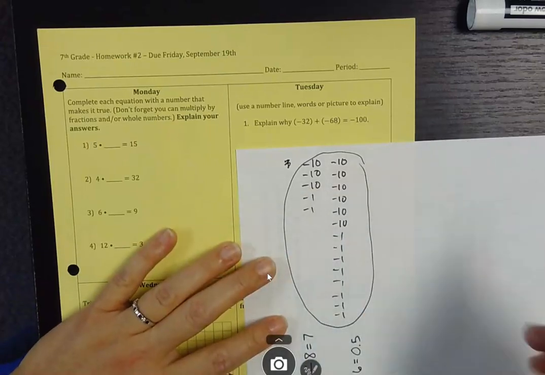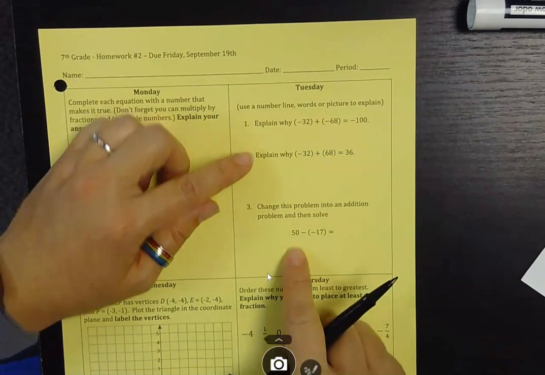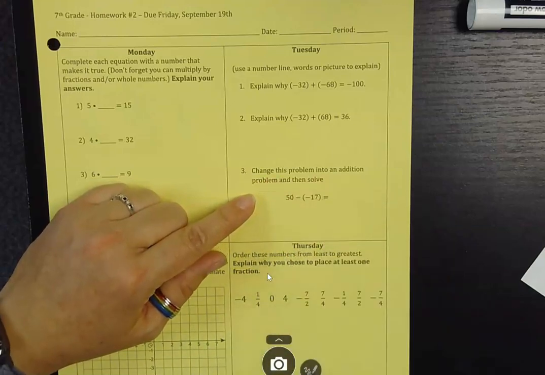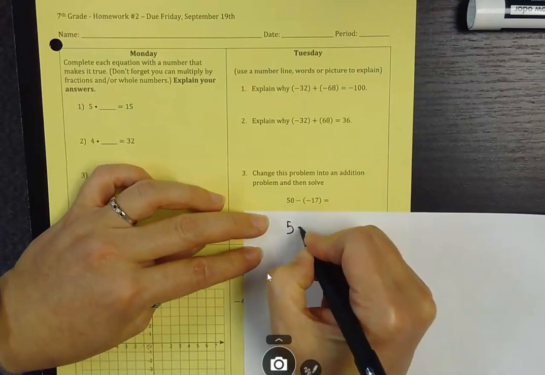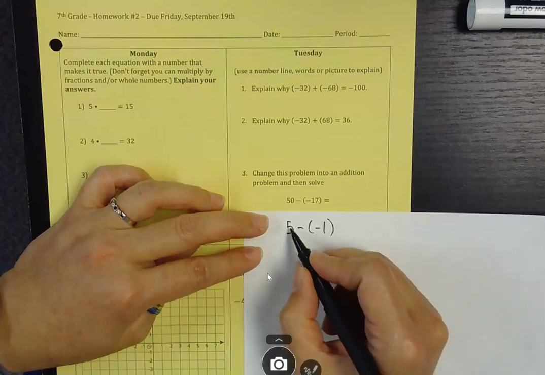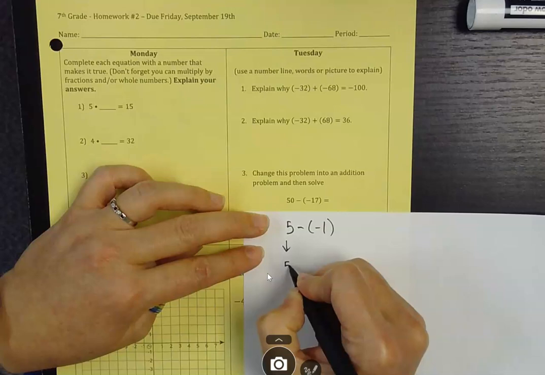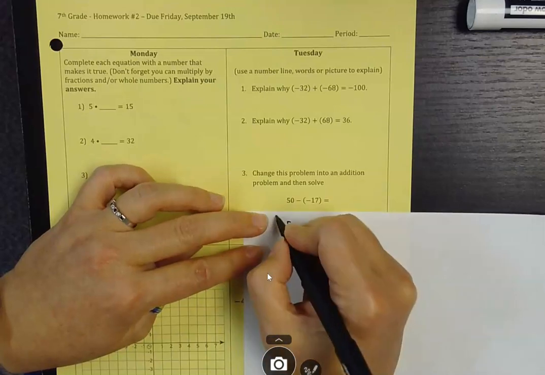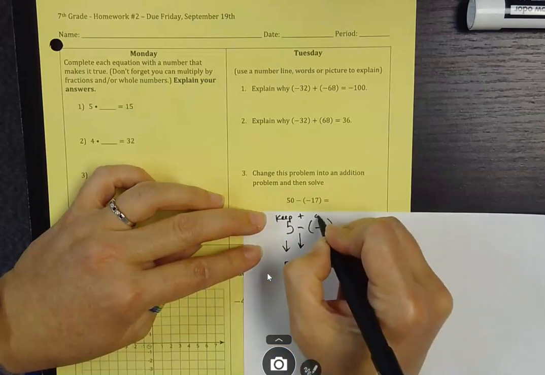You could draw out a number line. Whatever it takes for you to explain why these are the correct answers. Then down here it says change this problem into an addition problem and then solve. So for example, if we had 5 minus a negative 1. What I mean by change it to addition is what we talked about on Monday in class. We have 5, change this to plus. So you're going to keep this one, change to a plus, and then do the opposite.